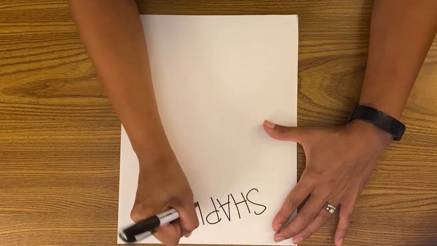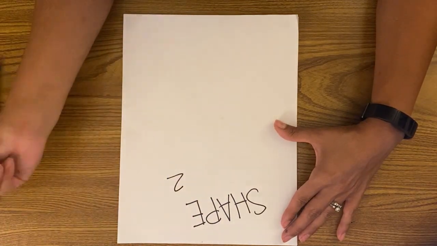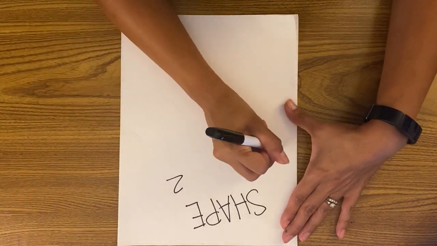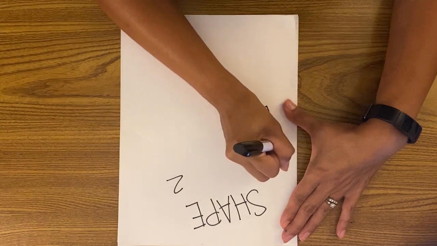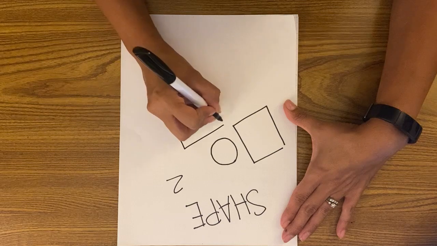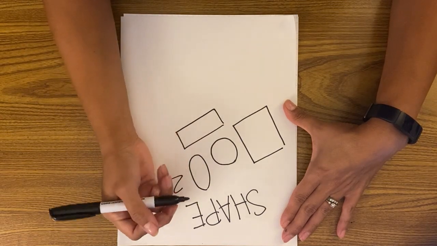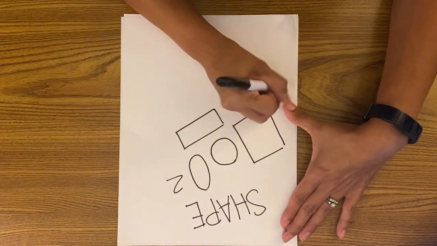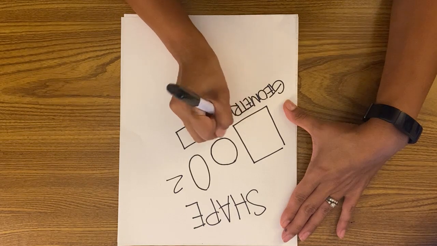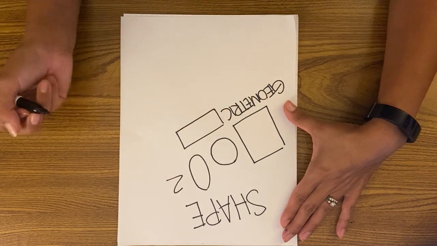to shape. Now, what you need to know about shape is that there are two kinds of shape. The first one being, my pencil keeps moving, geometric. Those are typically shapes that we have names for: oval, square, rectangle. These are typically man-made, right? Buildings, pizzas, things like that.